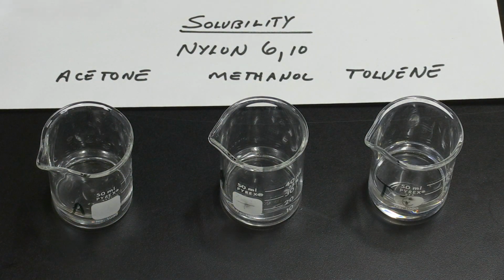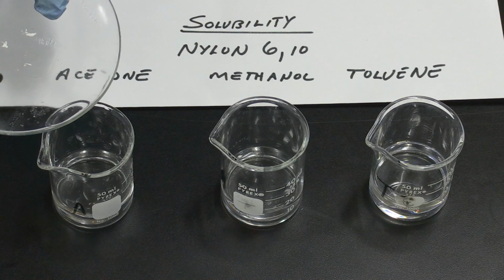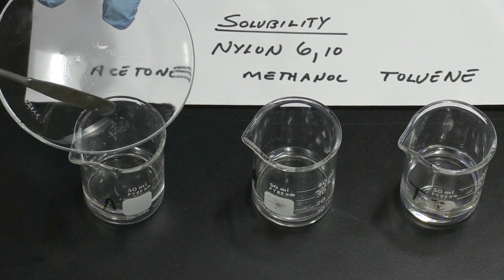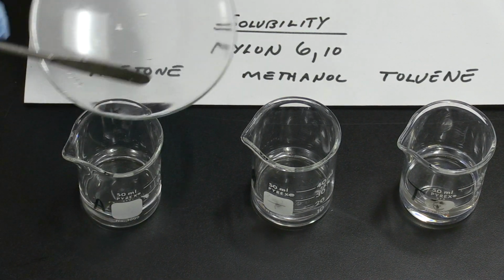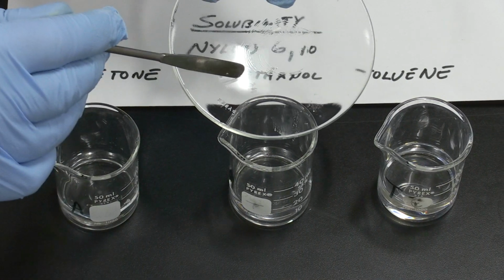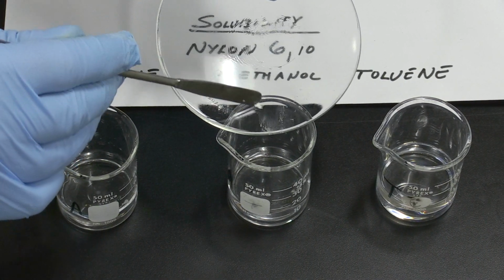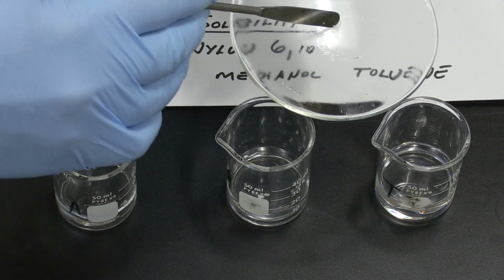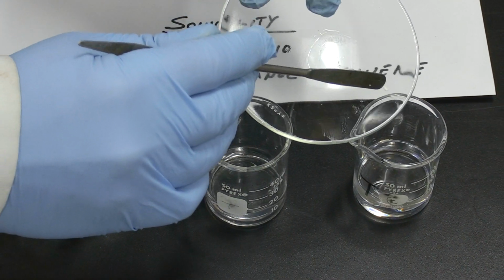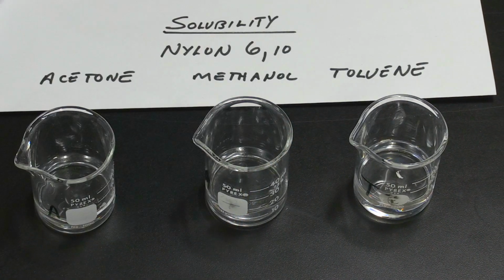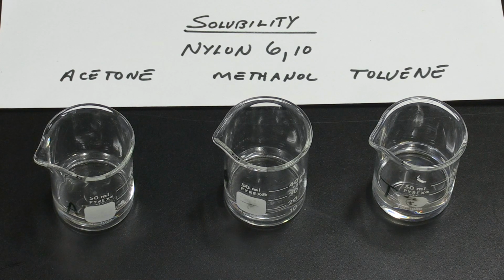Okay, we're going to put a little piece of nylon 610 in each of the three solvents and observe it for a few minutes to check for solubility. These have been dried a little bit in the oven, and we'll just let it stay for a few minutes and see how it dissolves.